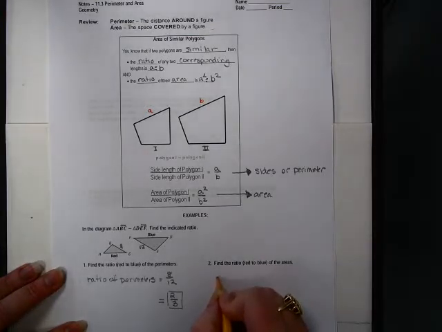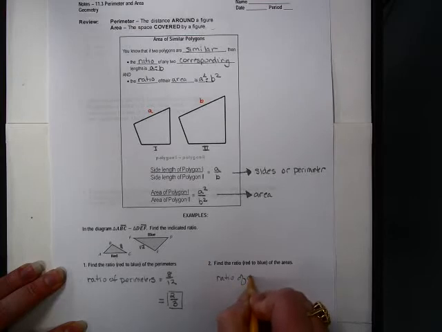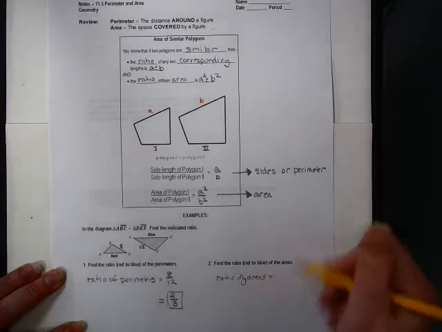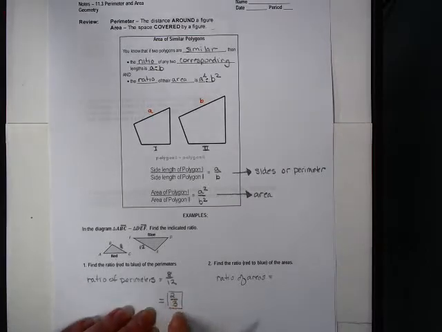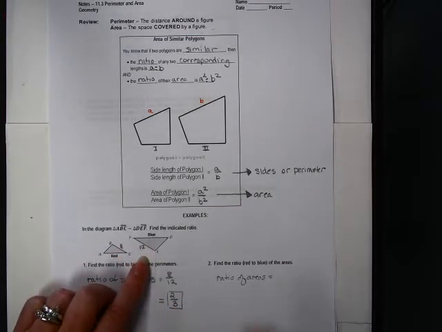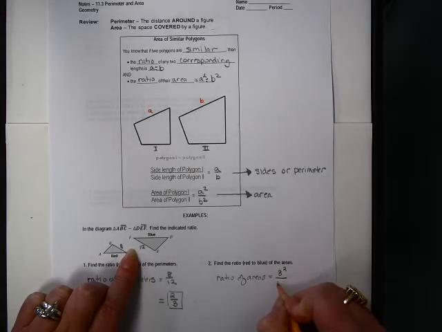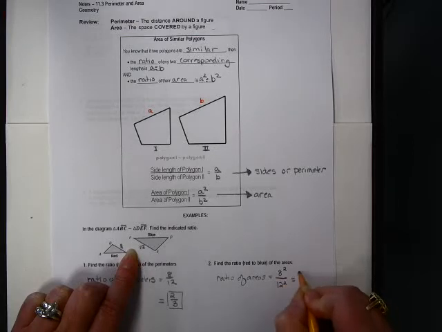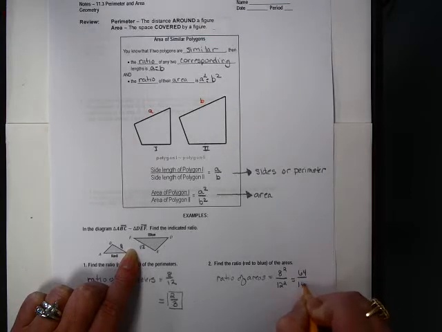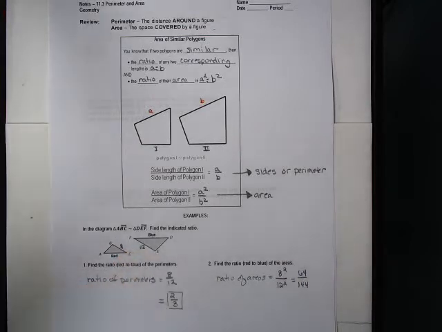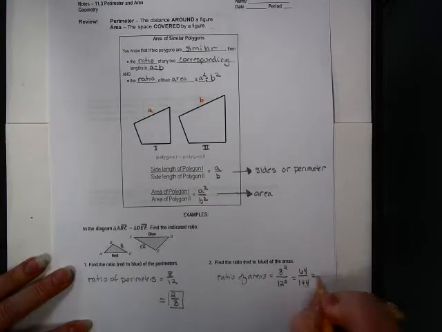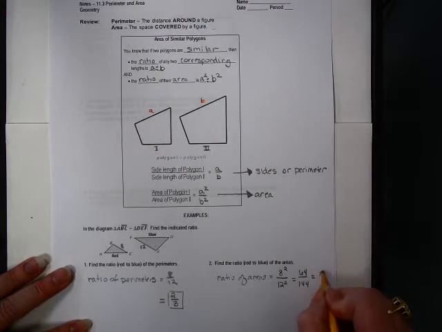Okay, so the ratio of the areas. Now remember, that's going to be A squared to B squared. So we take the side lengths 8 and square it over 12 and square it. You would get 64 over 144, and then you would plug that into your calculator and get a really nasty decimal. Now remember how to use your calculator to change that into a reduced fraction by using the math key. Alright, and when you do that, you end up with 4 over 9.